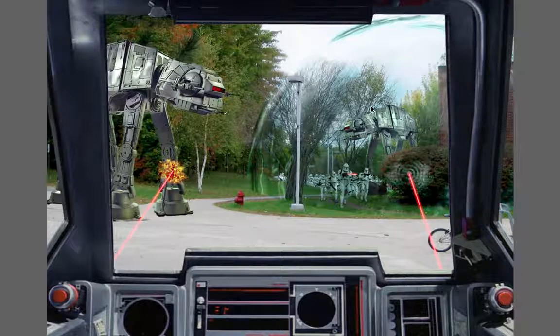Okay, so here's a first person kind of Star Wars themed image where we have these big AT-AT walkers and a load of stormtroopers and clone troopers. And so, we're the first person in here and we're shooting at these things, which is pretty cool.